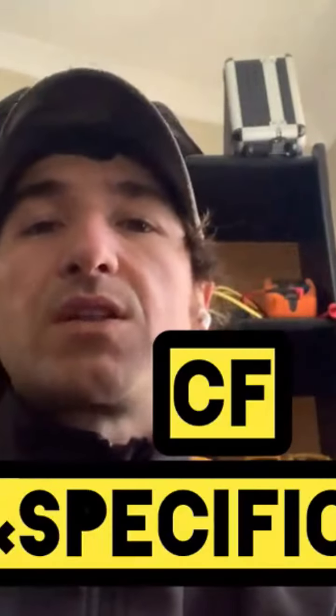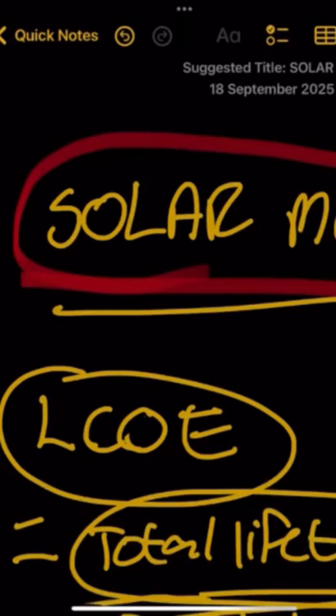The ones that have to do with profitability are ROI, IRR, and NPV. The other metrics you'll be discussing are CF, PR, and specific yield. These have to do with performance metrics. So the first one I want to discuss is LCOE.